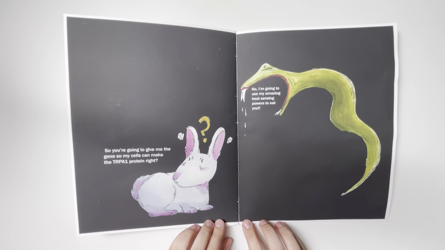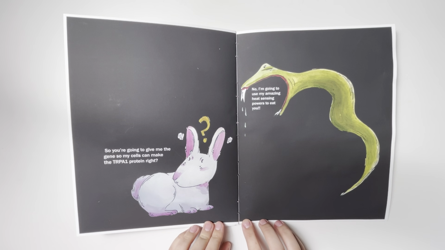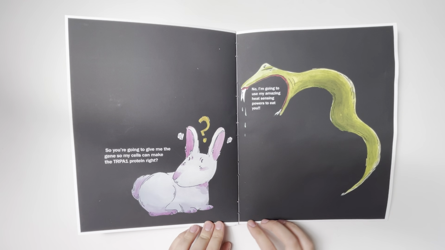So you're gonna give me the genes so my cells can make the TRPA1 protein, right? No, I'm gonna use my amazing heat sensing powers to eat you. The end.